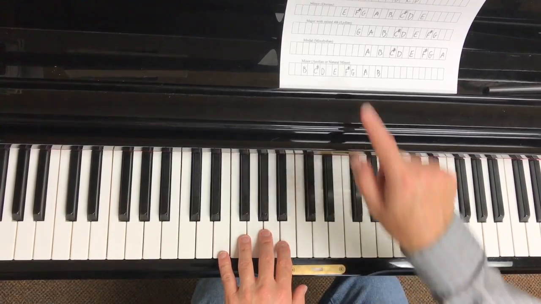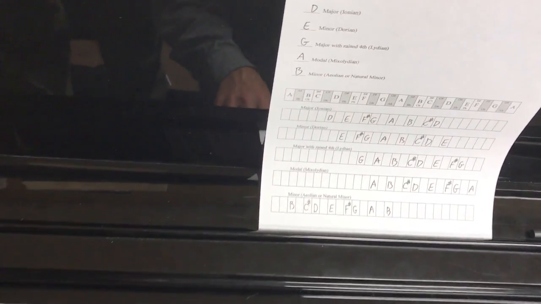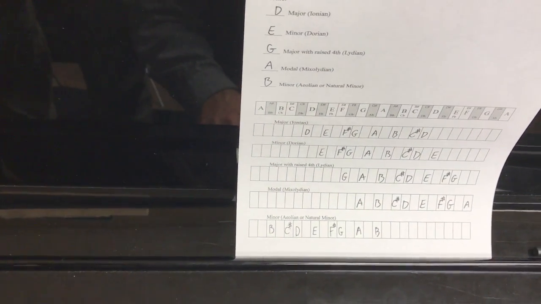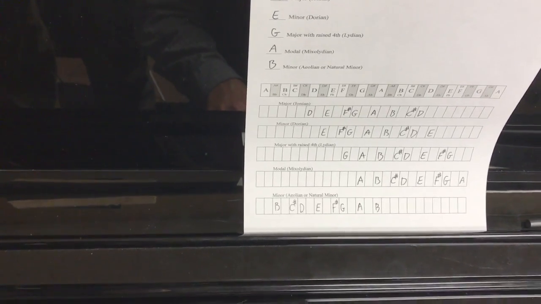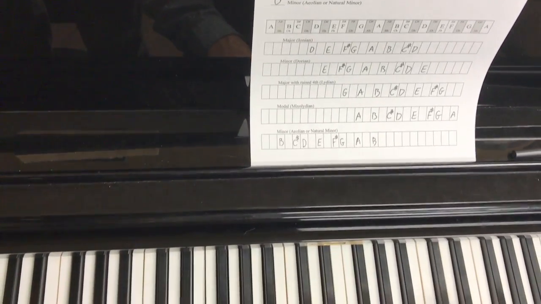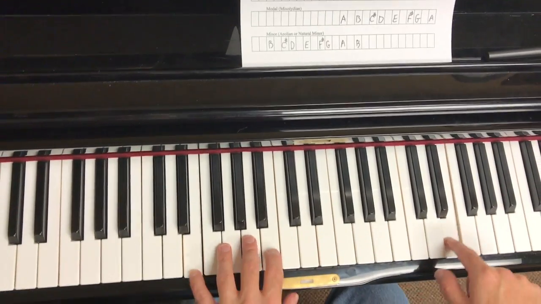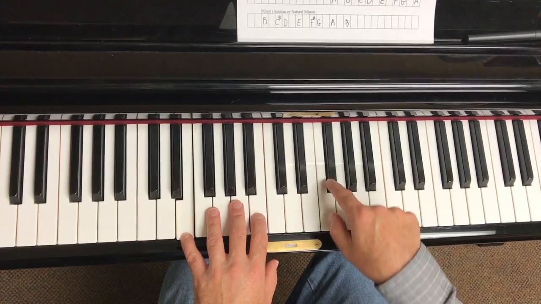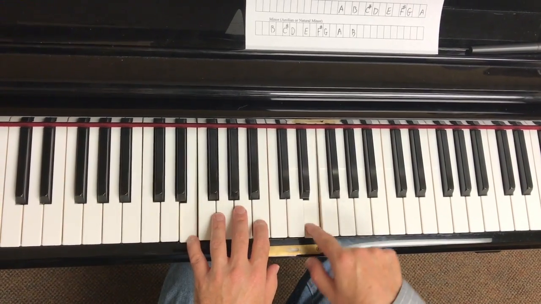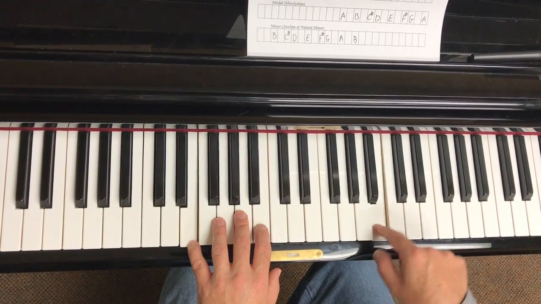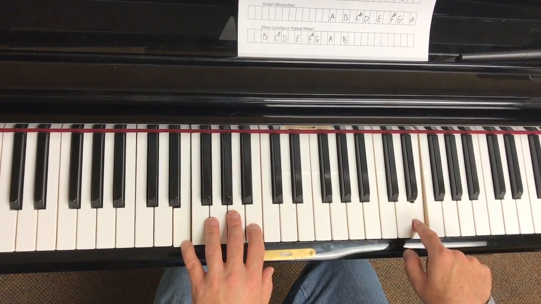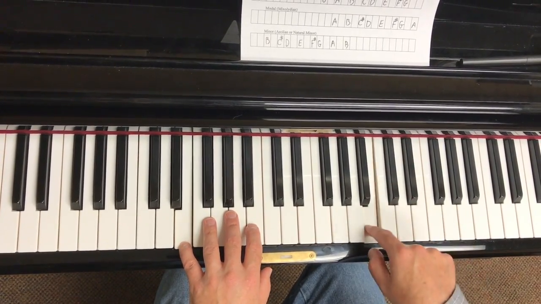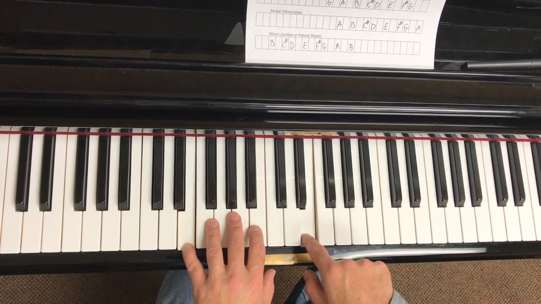And now the next one, which is E minor Dorian, E Dorian or E minor. E, F sharp, G, A, B, C sharp, D, E, D, C sharp, B, A, G, F sharp, E. 1, 2, 3, 4, 5, 6, 7, 1. 1, 7, 6, 5, 4, 3, 2, 1.